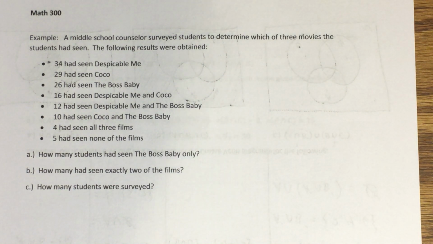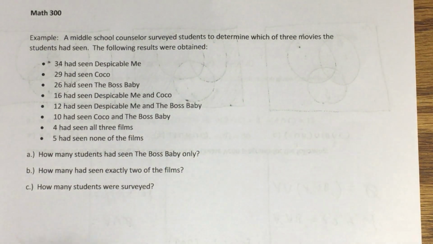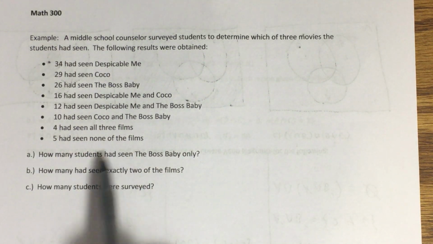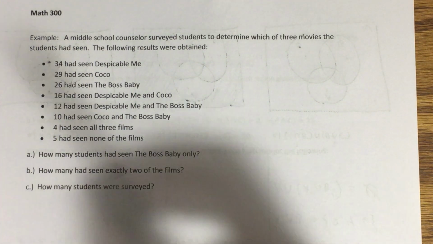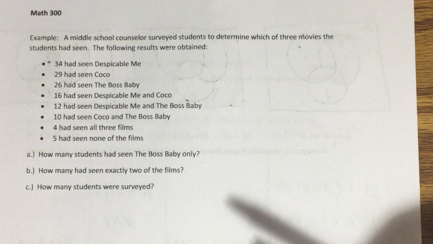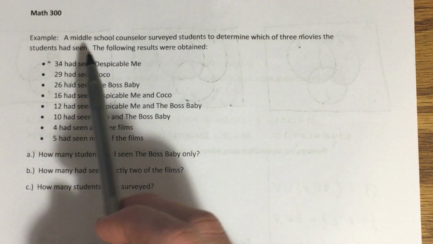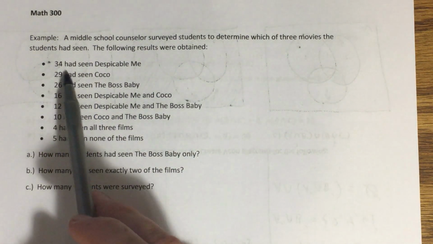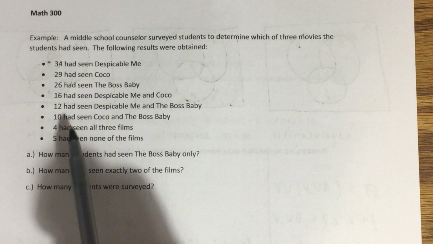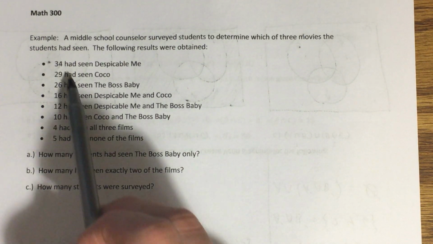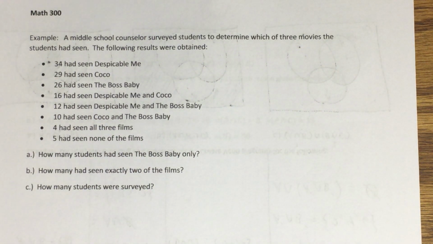A middle school counselor surveyed students to determine which of 3 movies the students had seen. And the movies are Despicable Me, Coco, and The Boss Baby. We have this list of information here telling us kind of the breakdown of different groupings of these things. So 34 had seen Despicable Me, 29 had seen Coco, 26 had seen The Boss Baby, etc., etc. You can read that. I don't need to read all that to you.